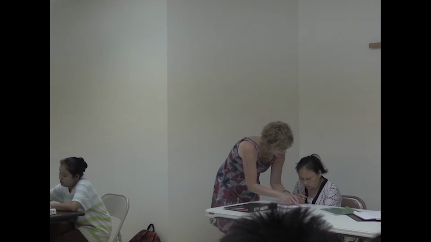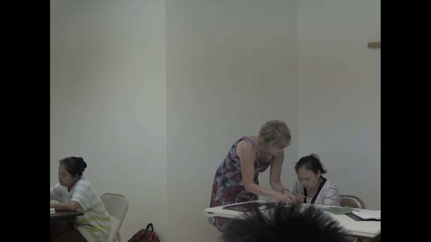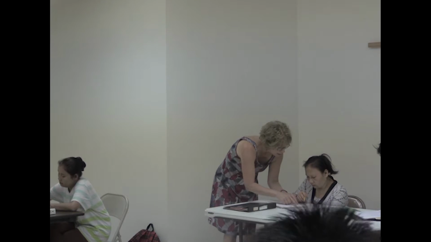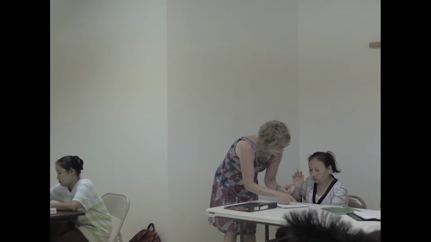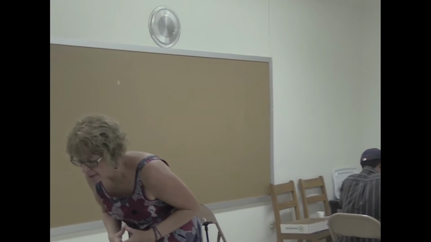So I see 2 groups together. 5 and 5 is 10. 5, yep, 20. Oh, but look at here. I have too many in 4, 8. Yeah, someone take it. And you can circle up and down or next to each other, that's okay.